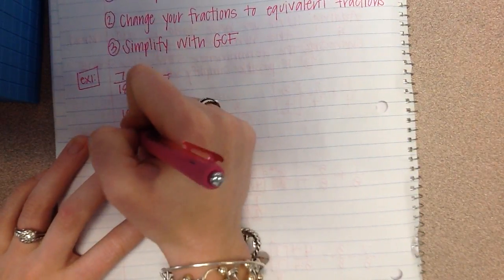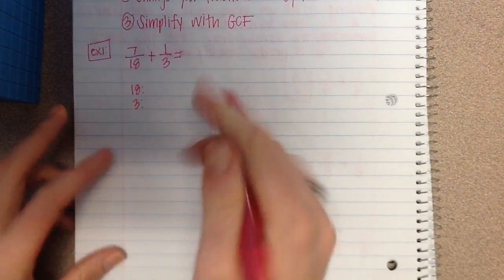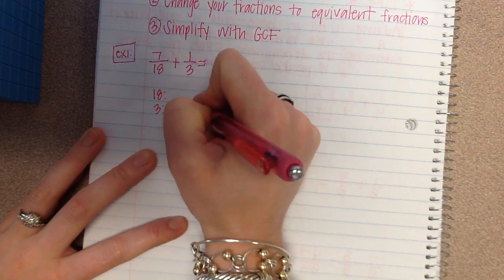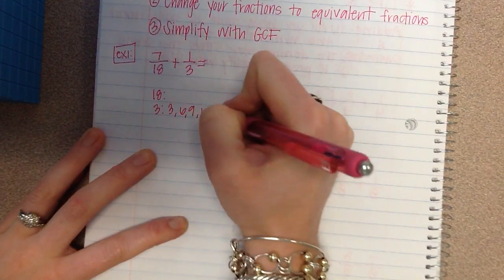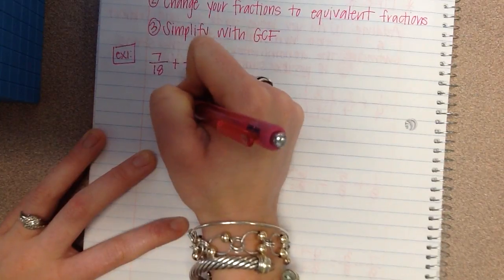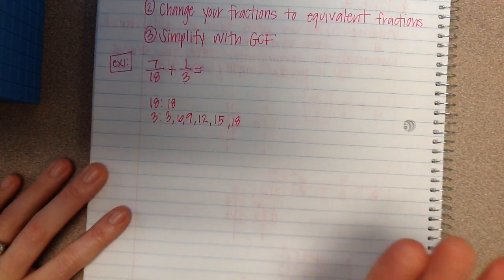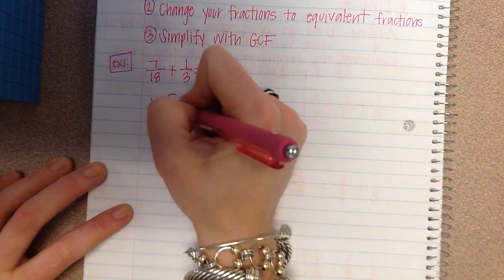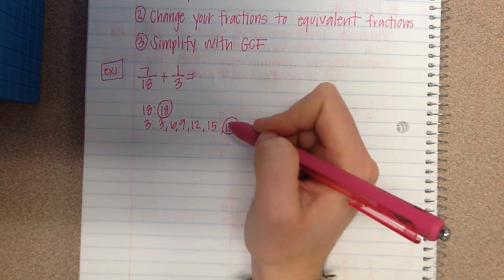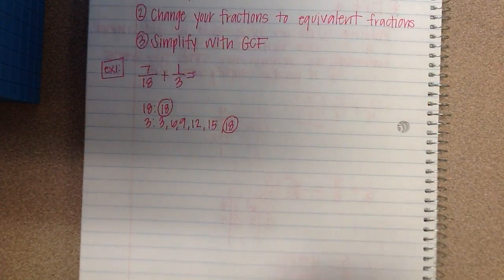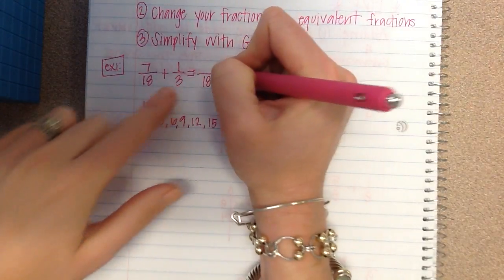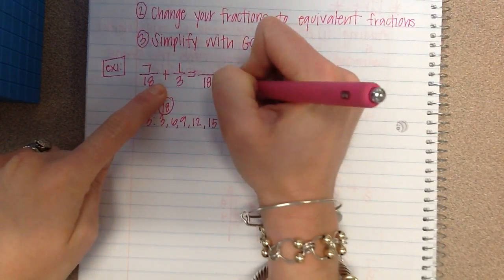18 and 3. I'm going to do my 3 facts first because I know them the easiest. 3, 6, 9, 12, 15, 18. And I'm going to stop right there because I know the first multiple of 18 is 18. So I'm going to be done. And it said to circle the lowest common multiple they have. So it says this is going to be your new denominator. Plus, because that's what we're doing, 18.